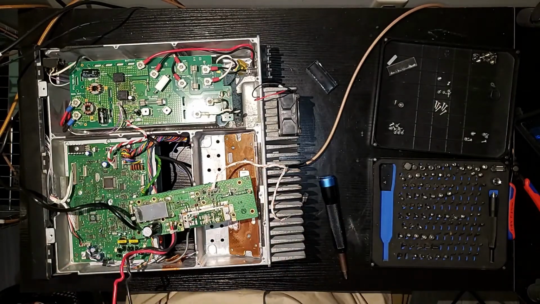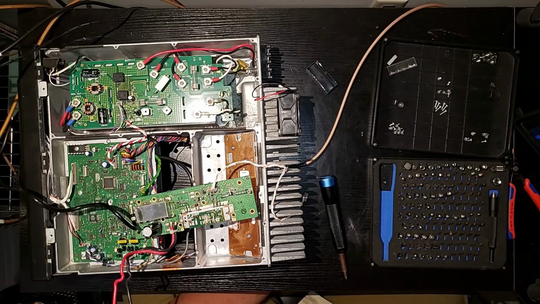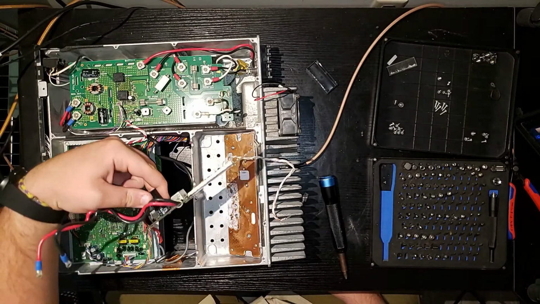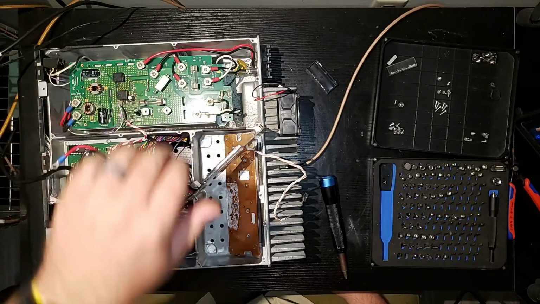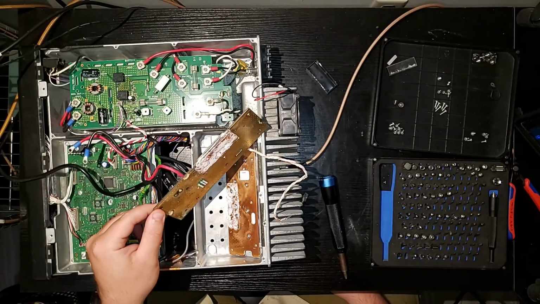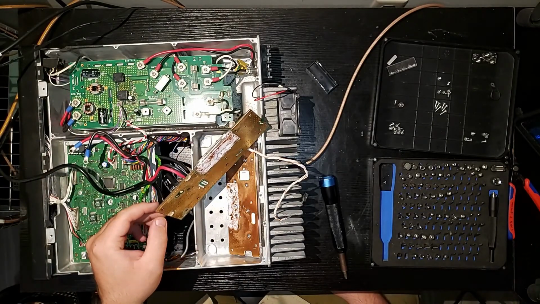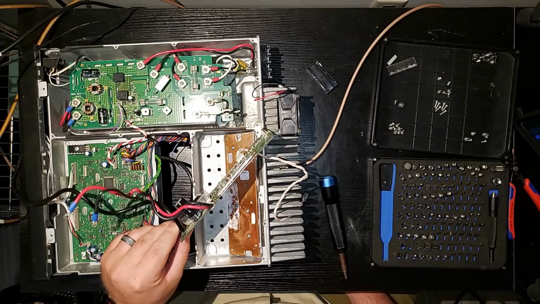Well, yeah, I know it needs to be replaced now. That's why I didn't want to have to take it off in the first place. But I mean, this is what the problem is. It's overheating because this is getting hot when it shouldn't be.